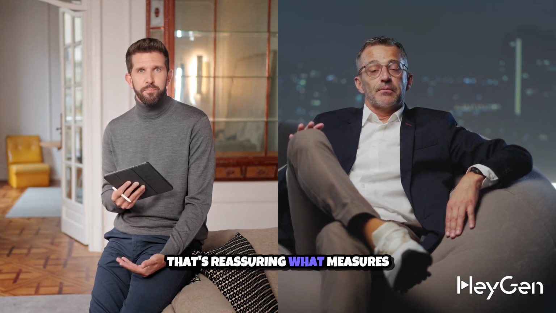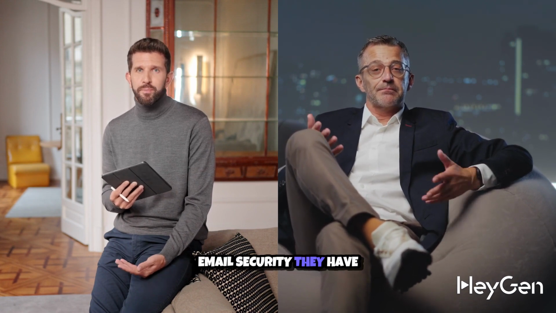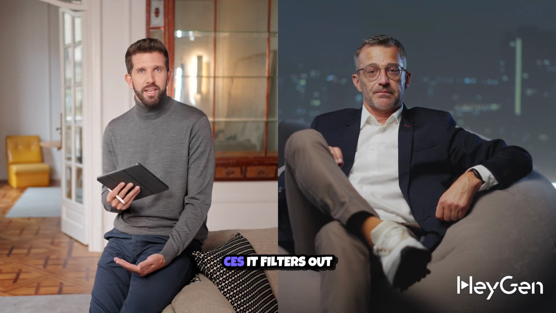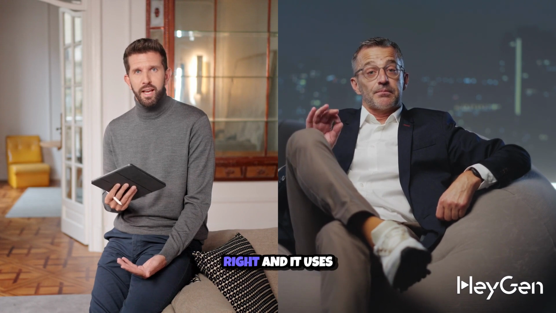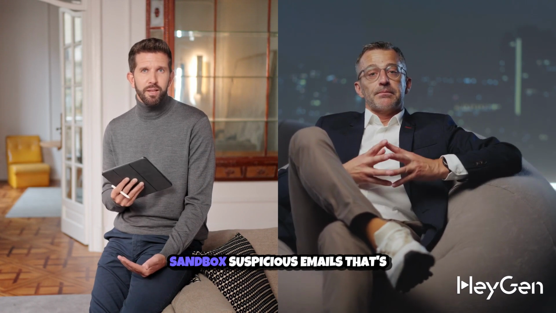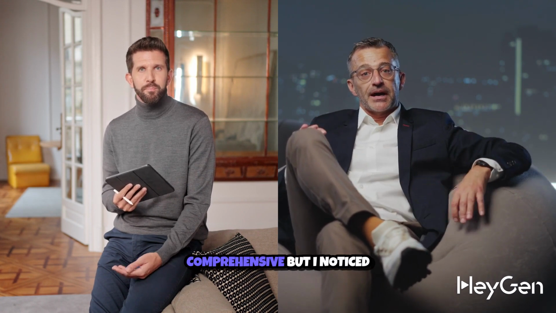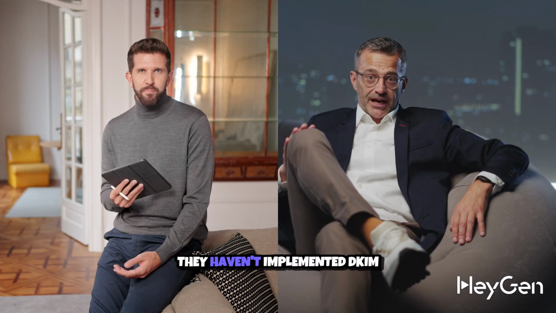That's reassuring. What measures do they have for email security? They have Cisco Email Security, or CES. It filters out spam and malware before emails reach the inbox. Right. And it uses advanced malware protection to sandbox suspicious emails. That's comprehensive. But I noticed they haven't implemented DKIM and DMARC yet.